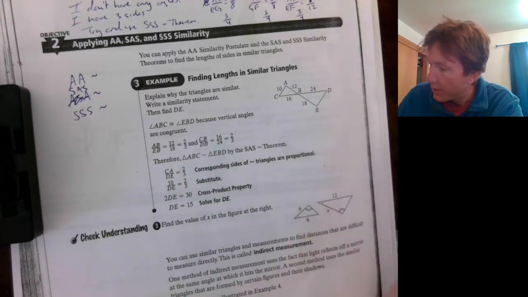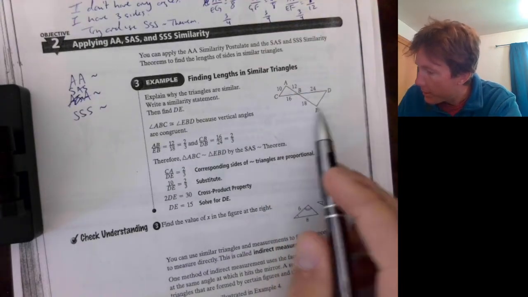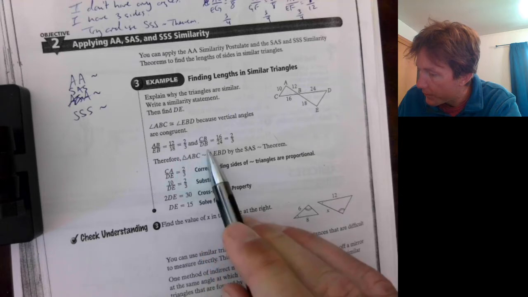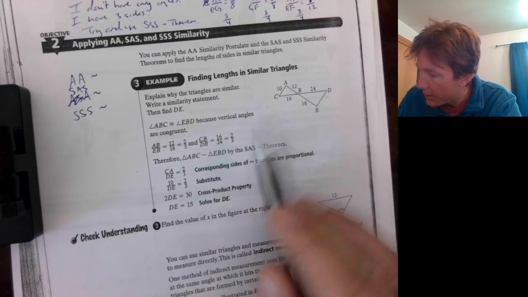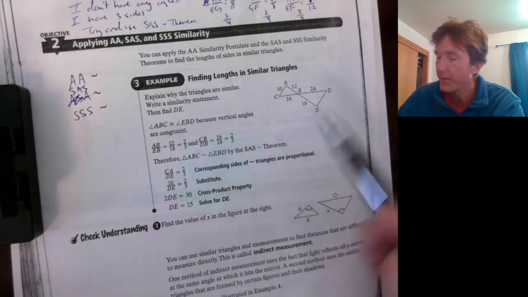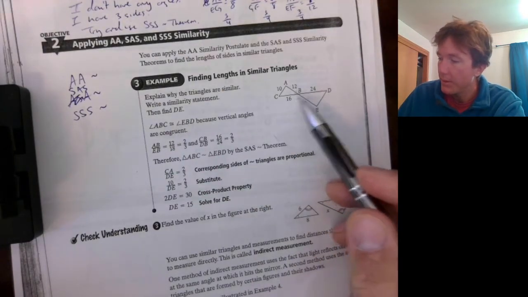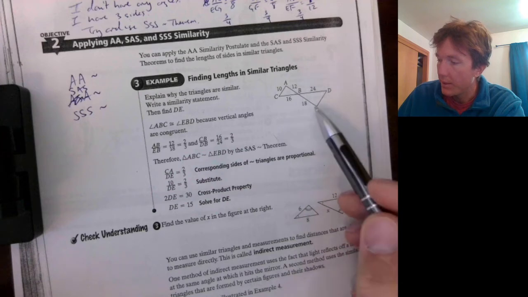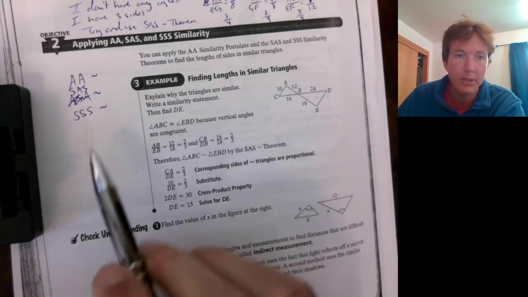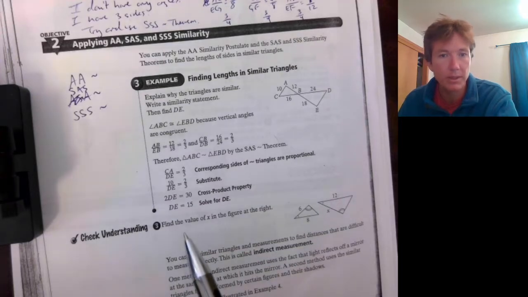So AB over BE is 12 to 18. That's equal to 2/3. And CB over BD is 16 over 24. That's equal to 2/3. So since these two sides and these two sides have the same ratio, then I'm looking at side angle side similarity.